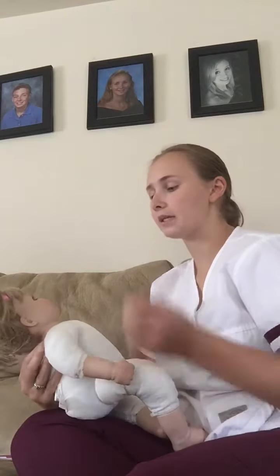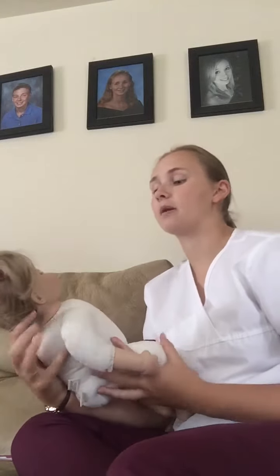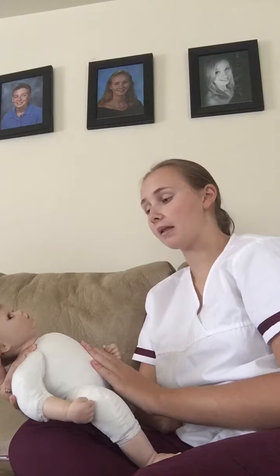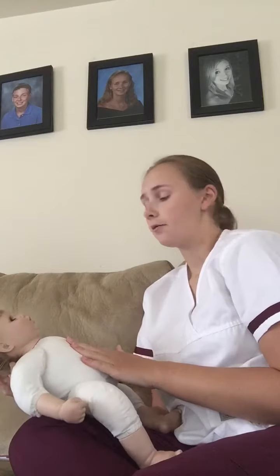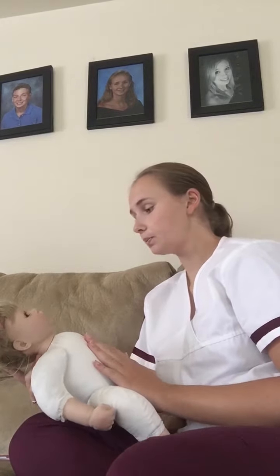So I'm going to introduce myself, perform my preliminary actions, wash my hands, and then to get started, I'll talk to the parents a little bit about the birth history, and then start with my vital signs. So for respirations, I'm going to put my hand on the baby's belly and count respirations for a full minute. And then I'm going to use my stethoscope and listen to an apical pulse for heart rate, and that'll be for a full minute as well.